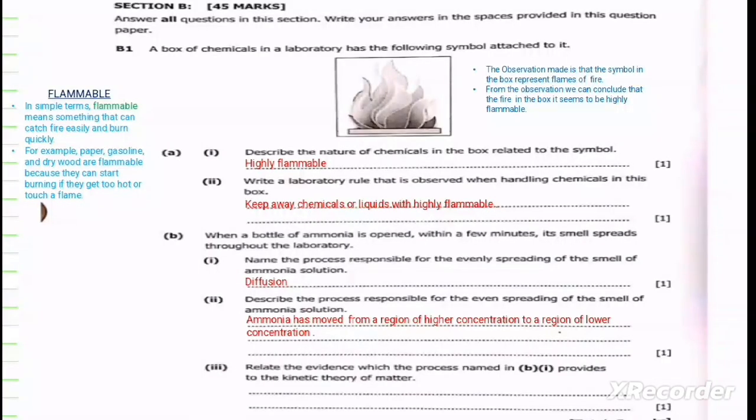So, in short, this is the definition of diffusion. It is the movement of particles from a region of higher concentration to a region of lower concentration.